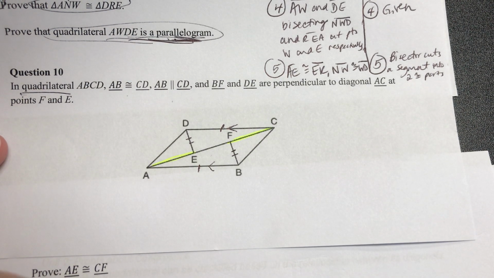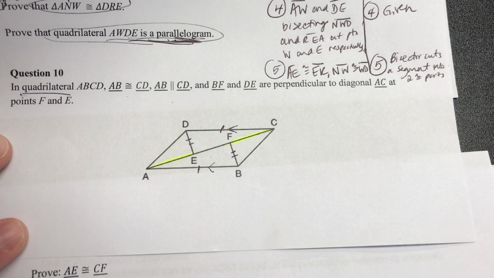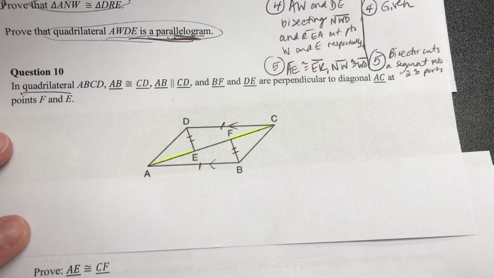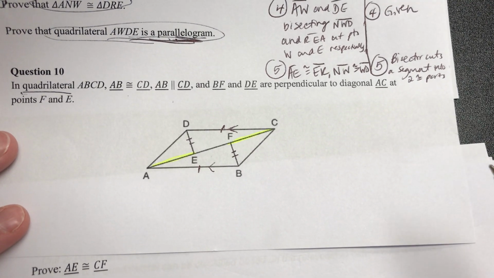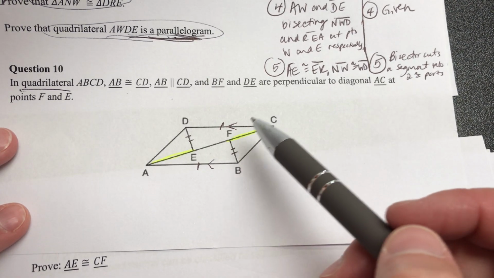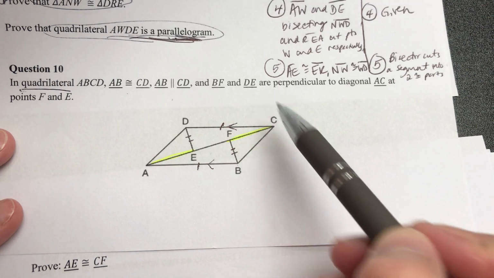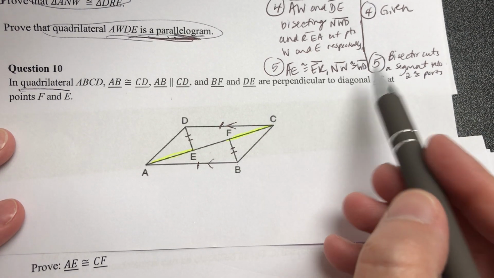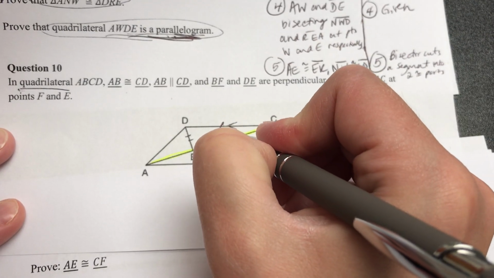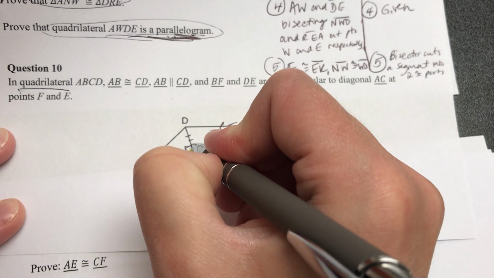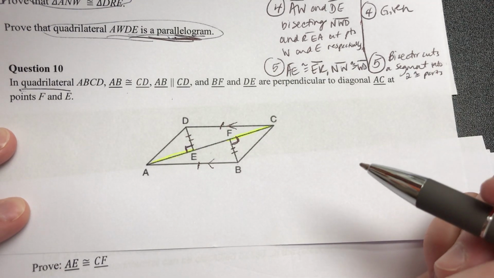Okay, so I'll have to decide what I'm going to use that for. And actually, there's probably 3 different ways you can do this proof that are coming to mind. So I'm just going to do the one that I think is the easiest. BF and DE are both perpendicular to AC. So there's my right angle here, and there's my right angle here.